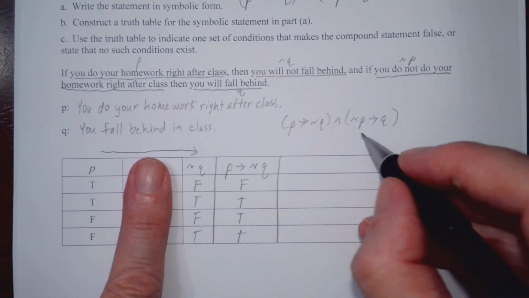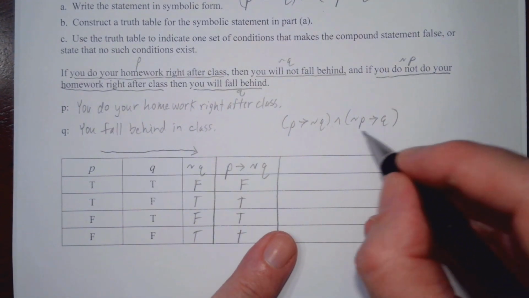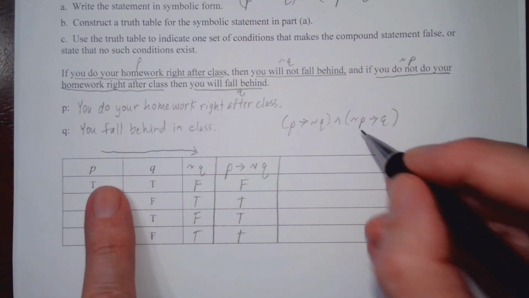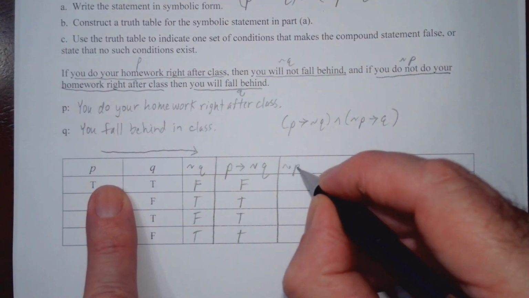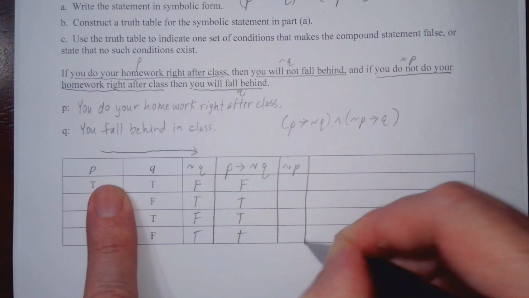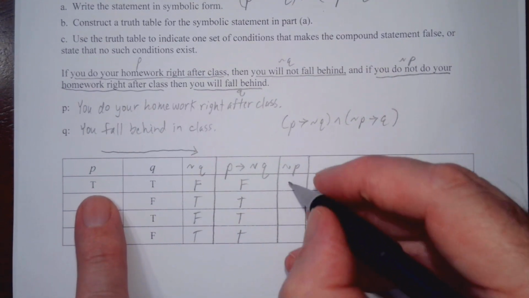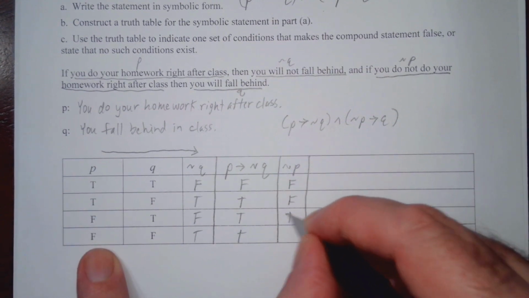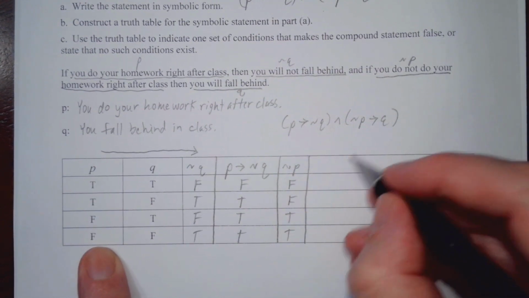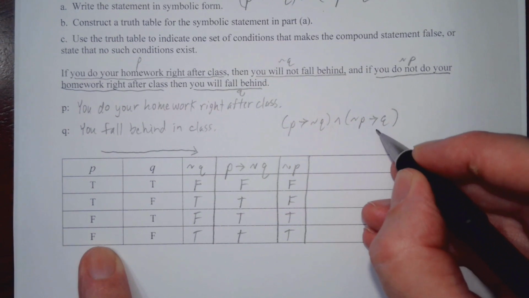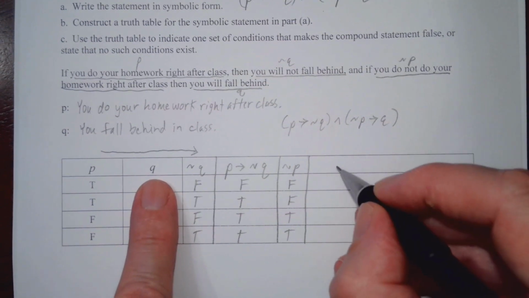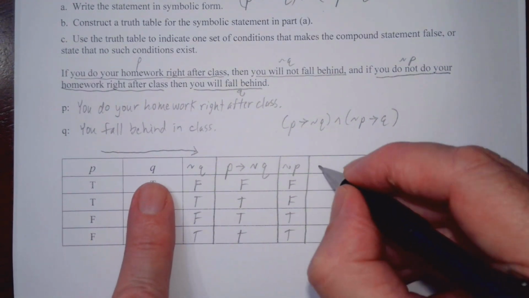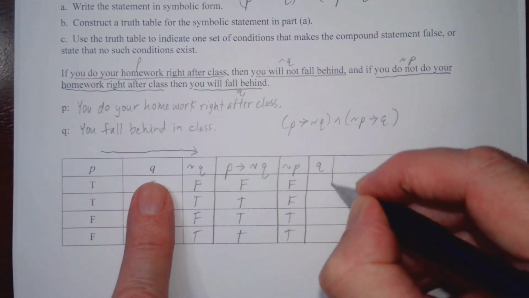Okay, so then let's build the other conditional statement here. So not P, we don't have that. We're going to need not P. So we're going to have the opposite truth values of what we have in P. So it'll be false, false, true, true. All right, and then we need Q. Now, if you want, you could work backwards here, but I think it's easier to just go ahead and put Q in here.